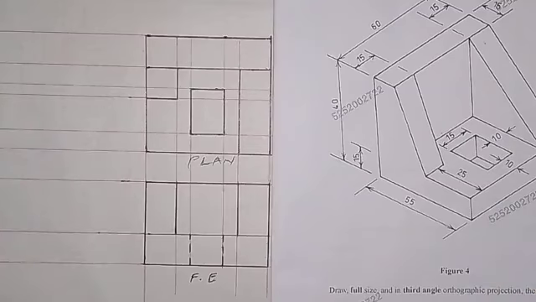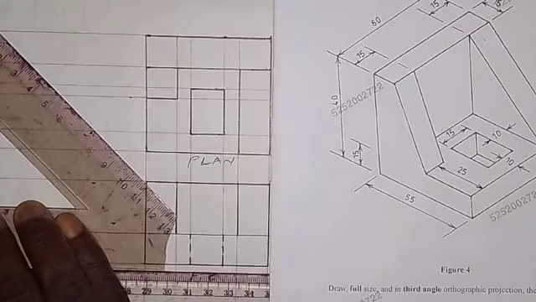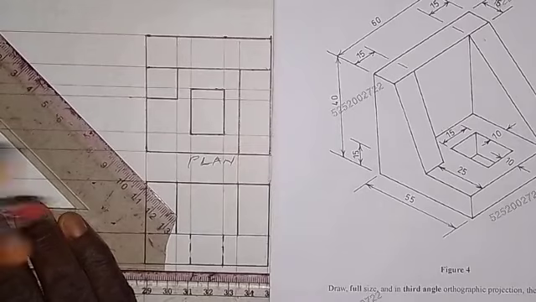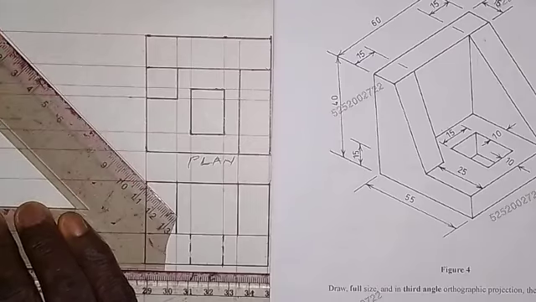Okay, so what we are to do in this case goes as follows. You take your 45 degrees set square, set it at this point on the front elevation, and draw this line at an angle of 45 degrees to the horizontal.